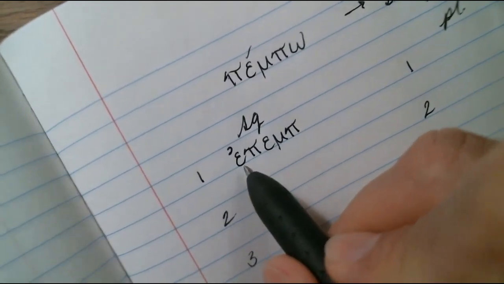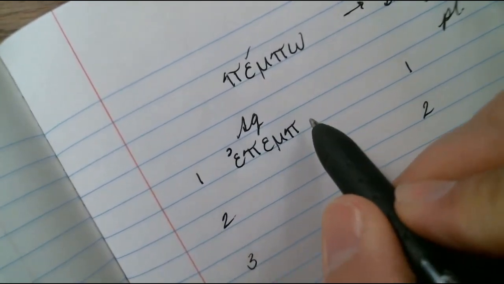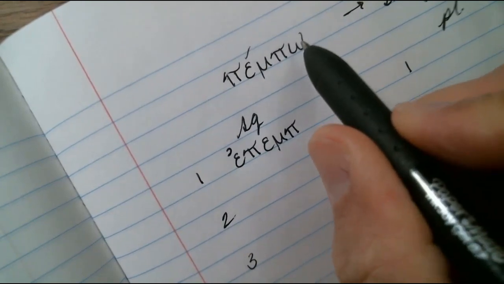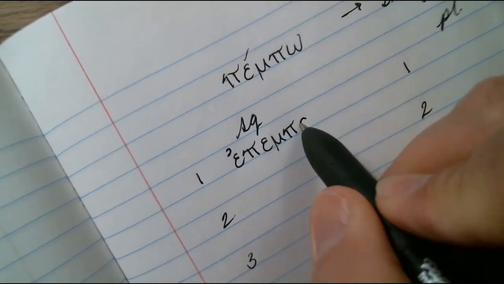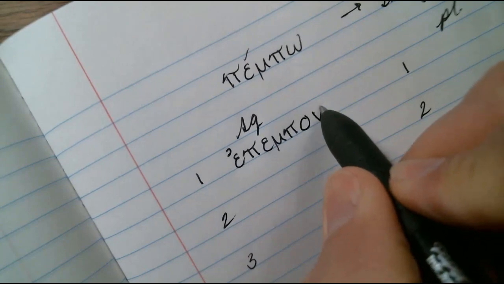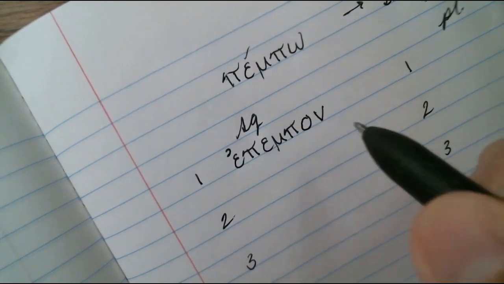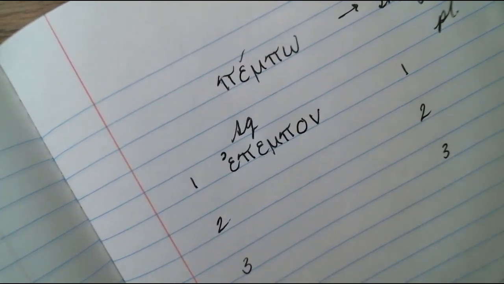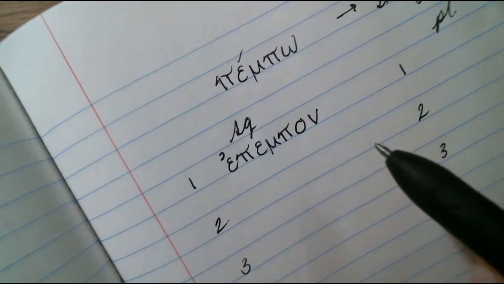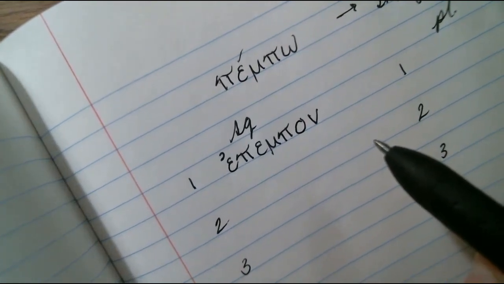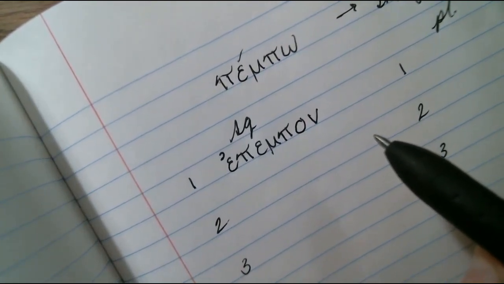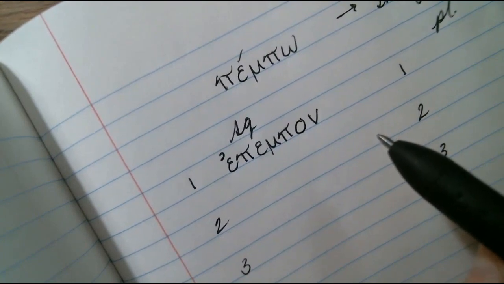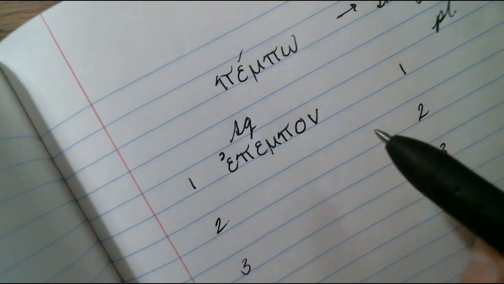So we have the augment, and now we need our secondary ending instead of our primary ending. So instead of the omega, we're going to put omicron nu. Okay? Now, accent, in a verb, the accent is recessive. That means it's going to fill out as much as possible the full three-mora rule. Okay?